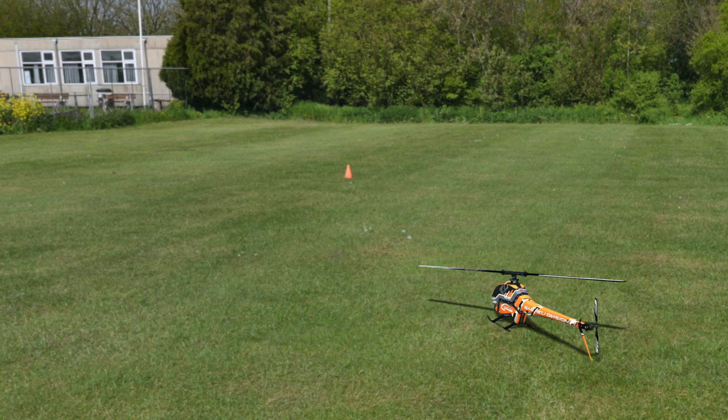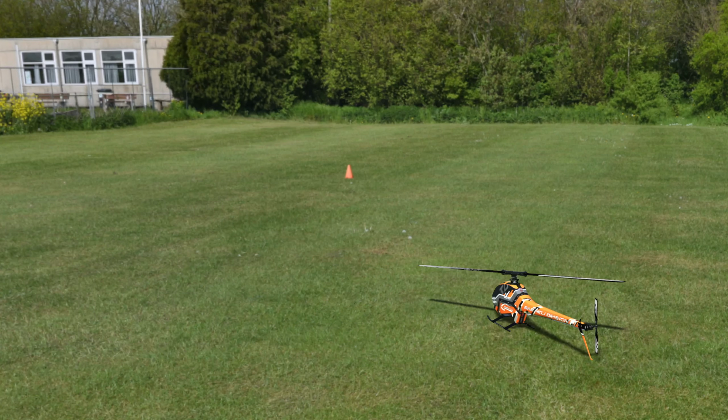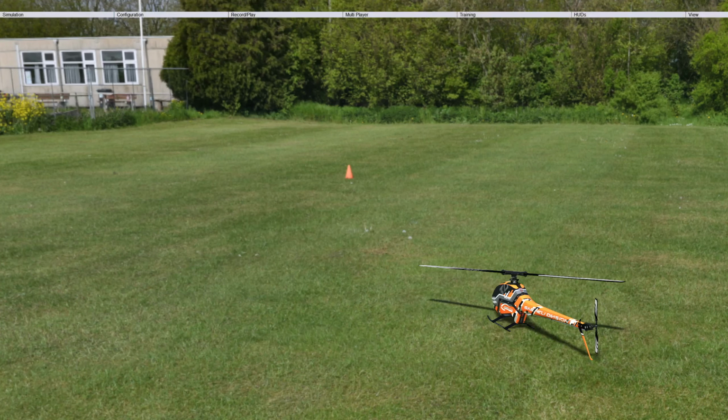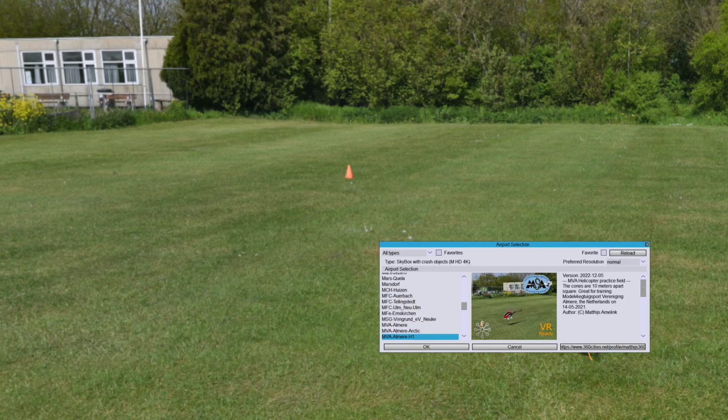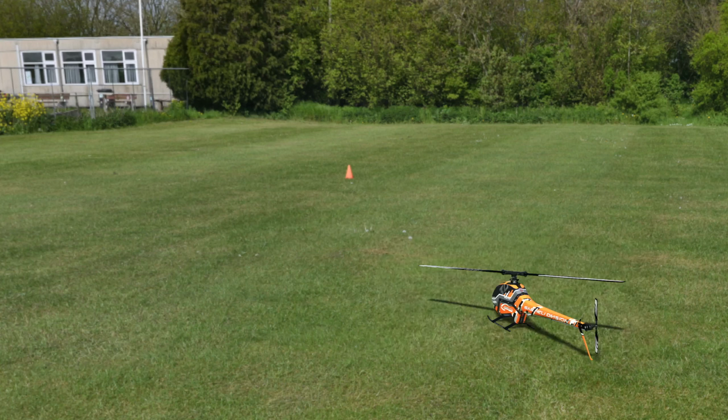If you've been following my video series, you will see that I'm on a different scenario. I was trying to find a scenario that had some markers so that you could make a reference. Right now I'm at this airport called MVA Almere on Heli-X, and it has cones.